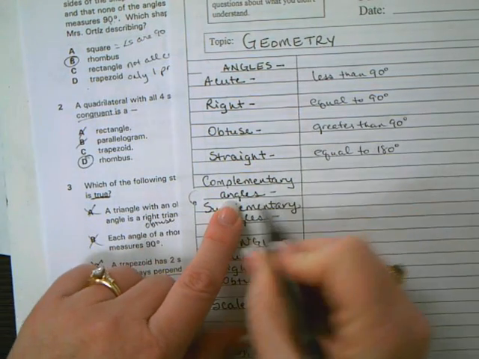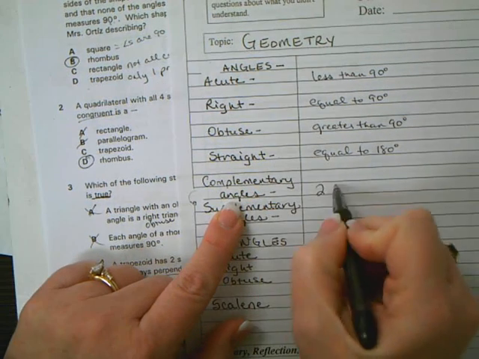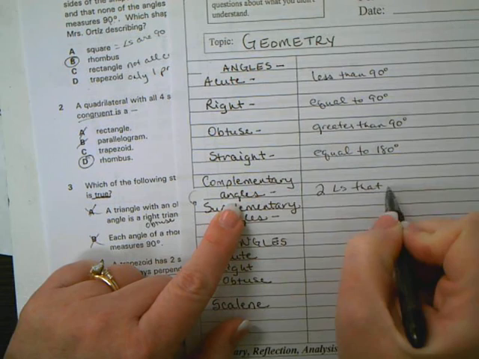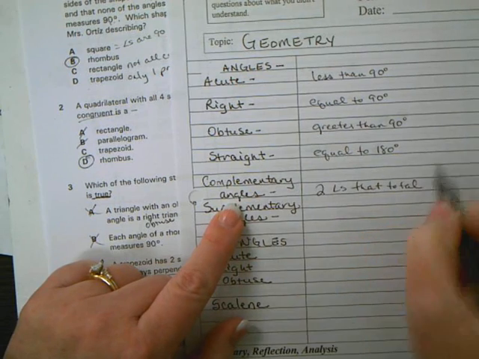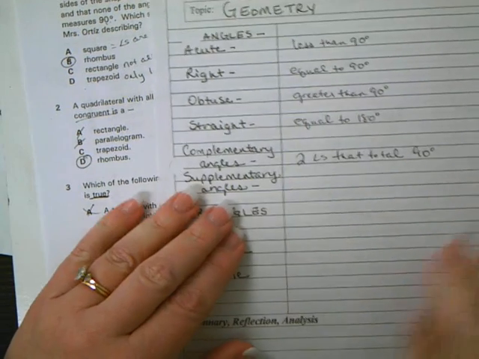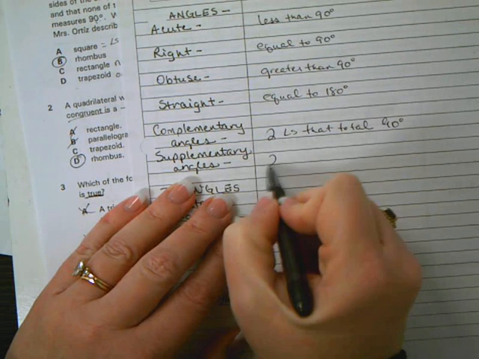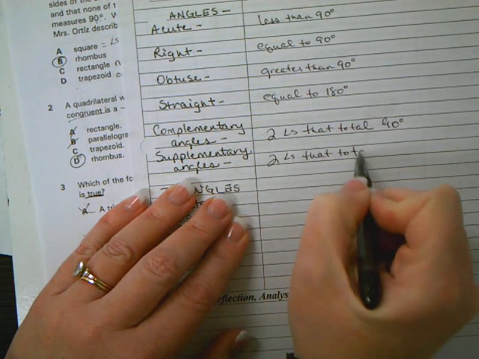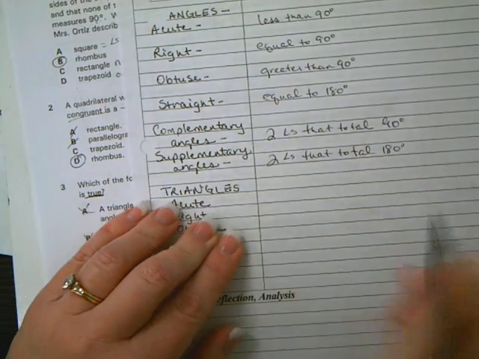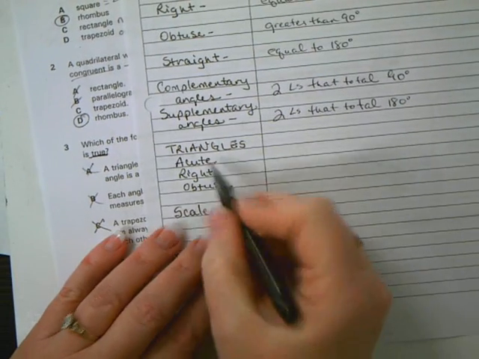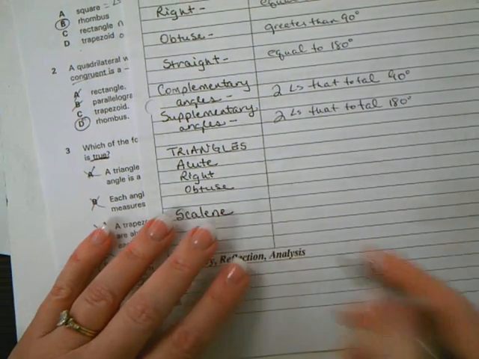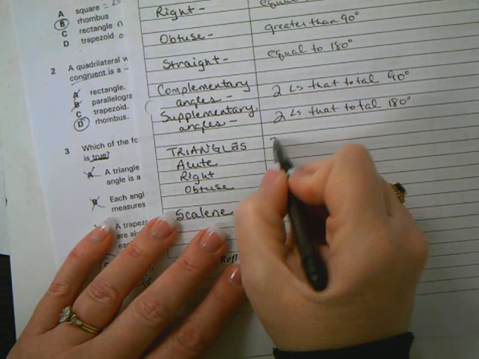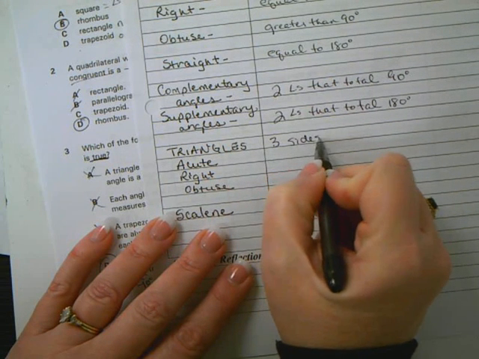A straight angle is equal to 180. All right, then complementary angles: two angles that total 90 degrees. Supplementary angles are two angles that total 180 degrees.